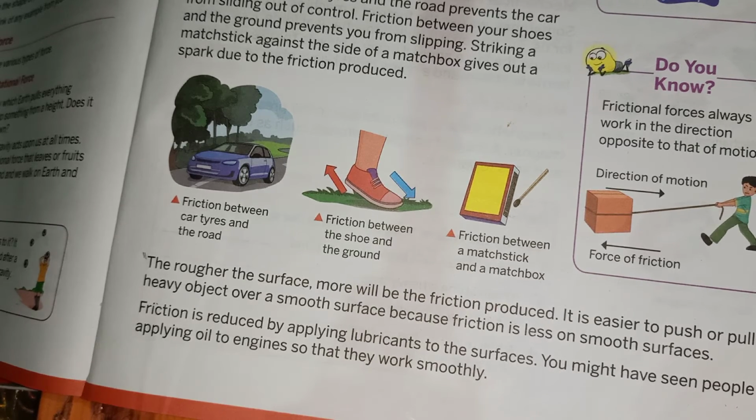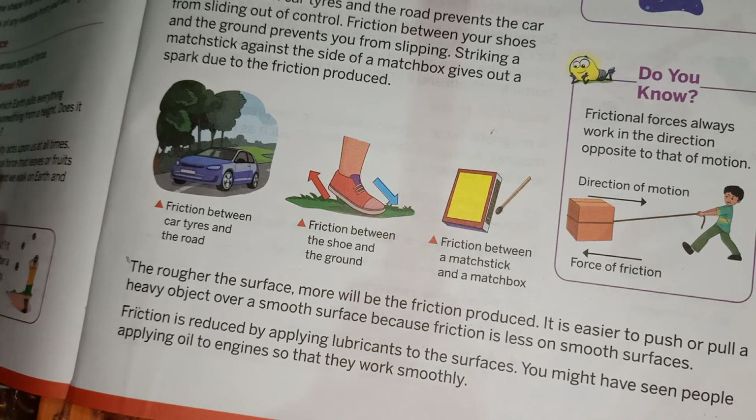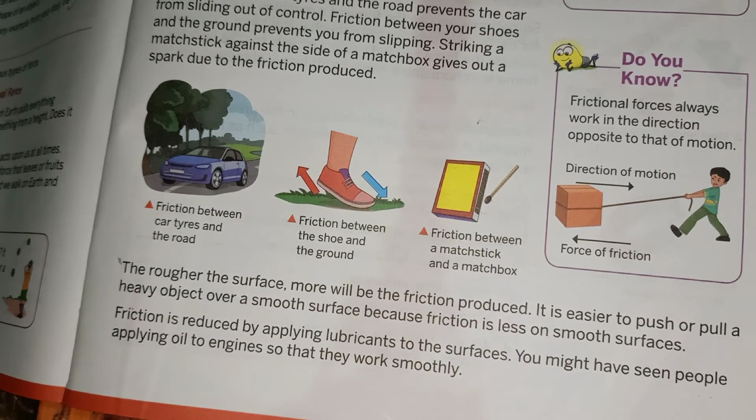Okay boys, now in some cases friction is not good. For example, in the wheels of our car, in our machines, if there is more friction, then our machines will not give us more work. Our machines will not be that efficient. If inside the engine of the car there is more friction, then the engine will become heated too soon, as a result of which our car can get damaged. Therefore, friction is not good everywhere.